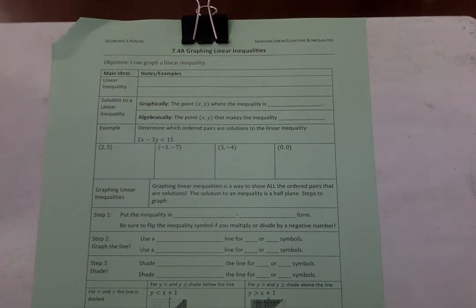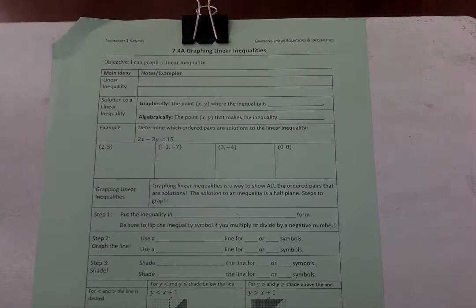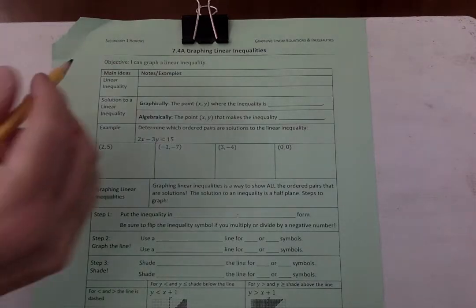Hello students, today we are going to go over graphing linear inequalities. So the objective: I can graph a linear inequality. Now, what is an inequality, you ask? Well, let me go ahead and write it in here.